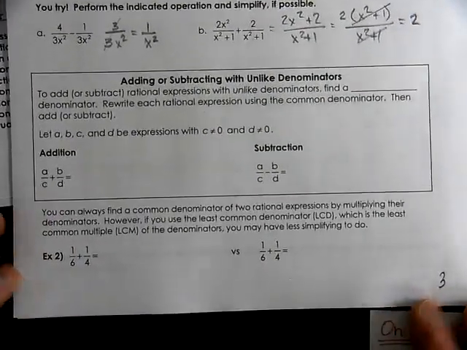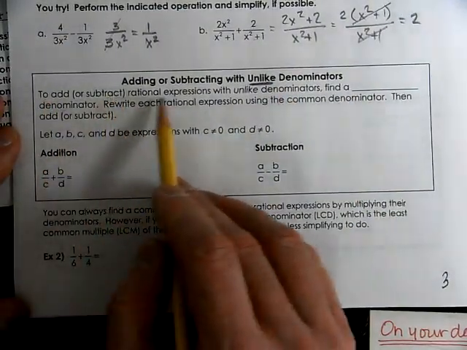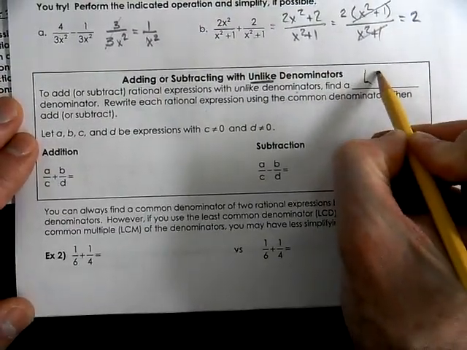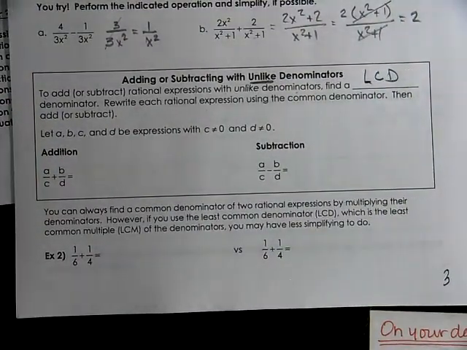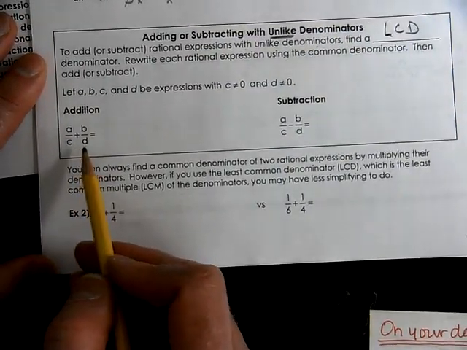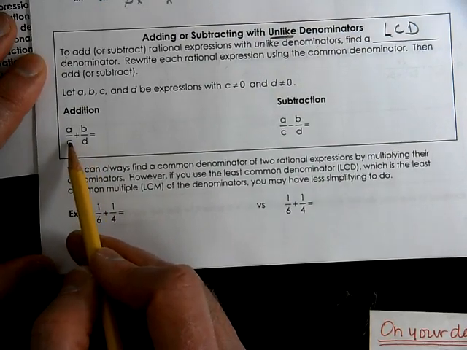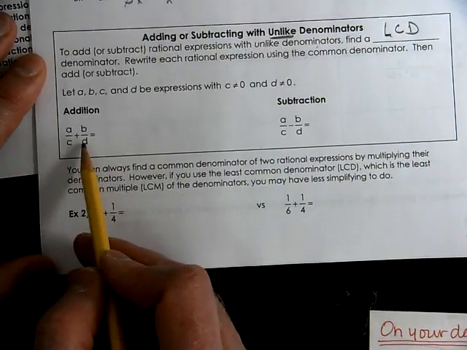Next, we have unlike denominators. These denominators are different. To add or subtract rational expressions with unlike denominators, we're going to find an LCD, least common denominator. So what we're going to see here, because they're letters, maybe it makes it more simple. The letters are different, so the only way that I can get a common denominator is by multiplying the two together.